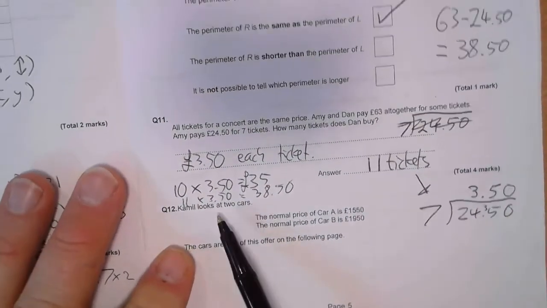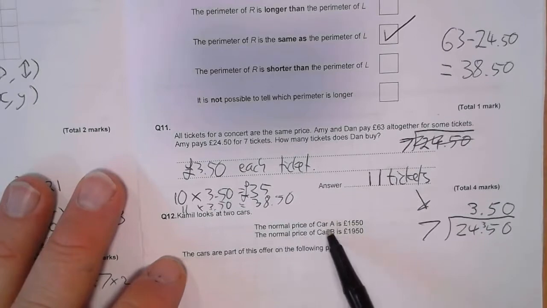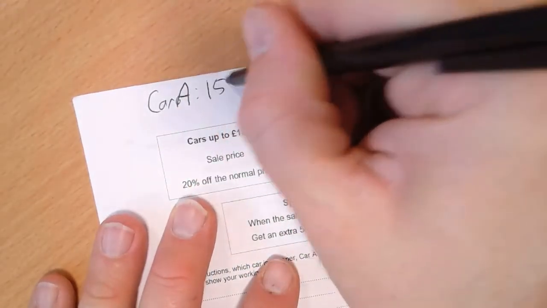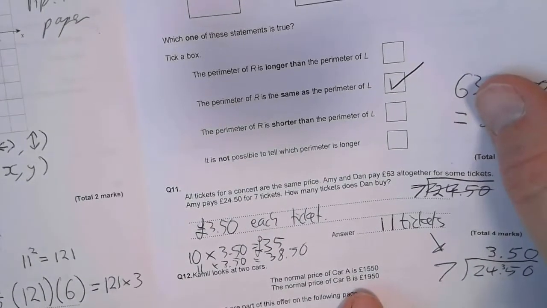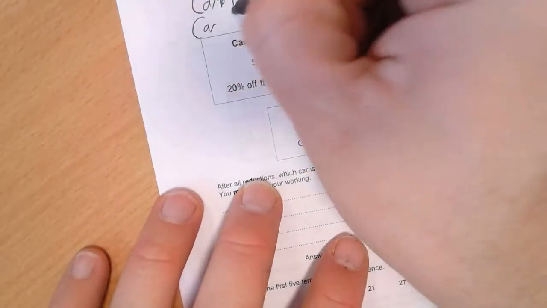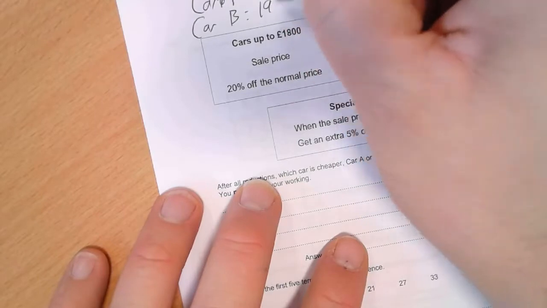Right, the question is, Camel looks at two cars. The normal price of car A is 1,550. I'm just going to write that over here. So car A is normally 1,550. Okay, car B is normally 1,950.